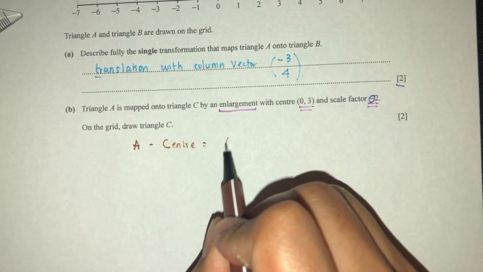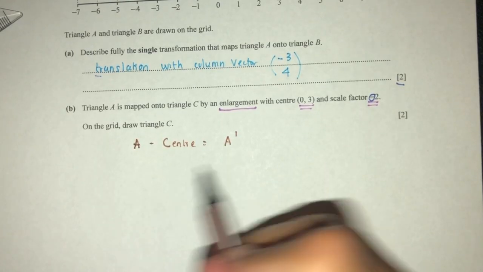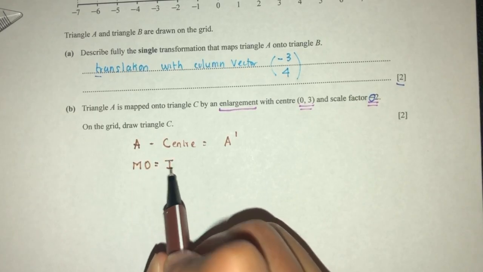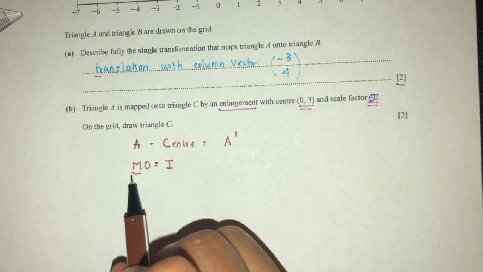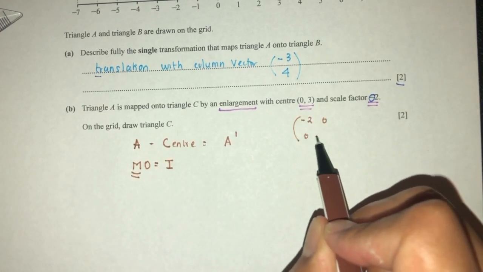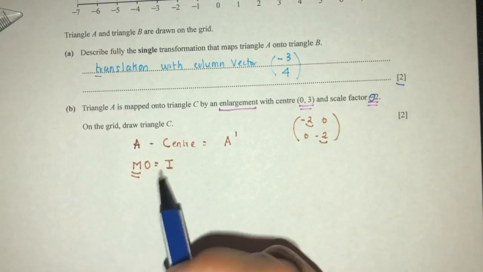Then you will get the new points of A. So a new point of A. Then we have to use the formula, which is matrix times object is equal to image. So what is the matrix for enlargement? Pretty easy. It has to be minus 2, 0, 0, minus 2, where minus 2 is the scale factor. Now using this, you will have the image.